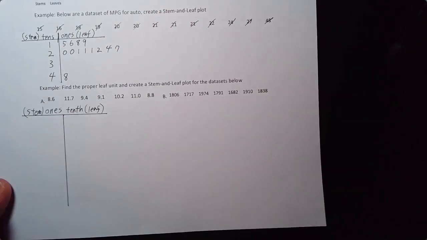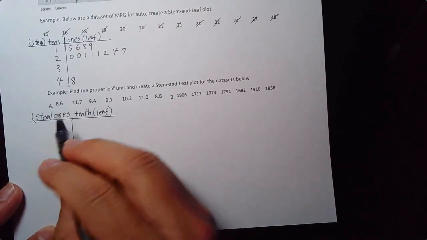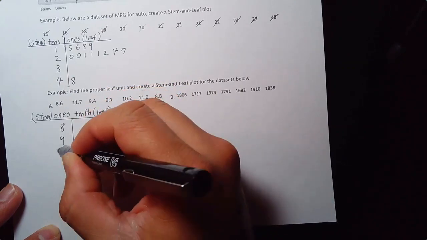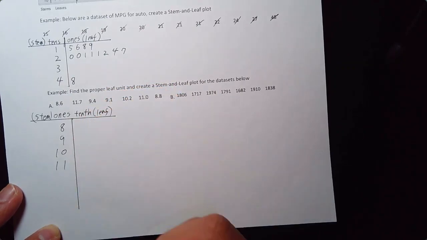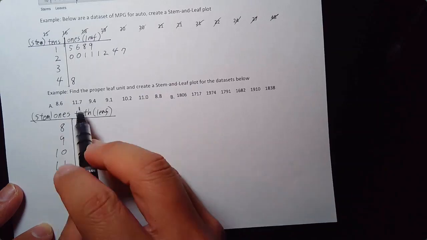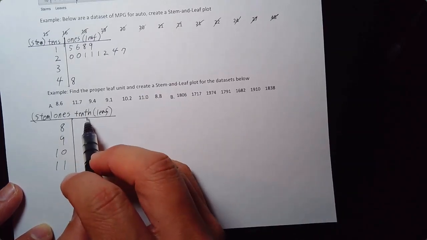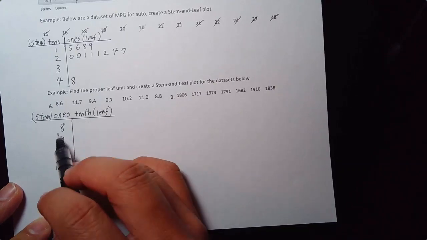All right. Okay. And we're starting here, so there'll be 8, 9, 10, 11. Okay. And then I go to the 10th. Now, once I write that this is the 10th, I don't need to put a decimal. Okay. So here we go.